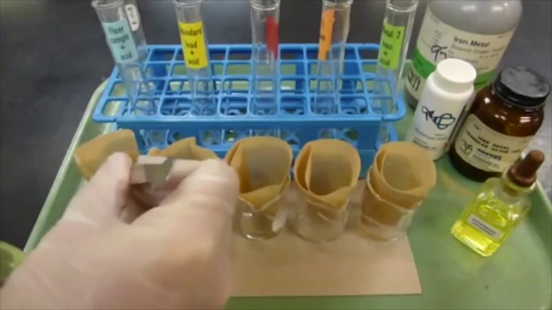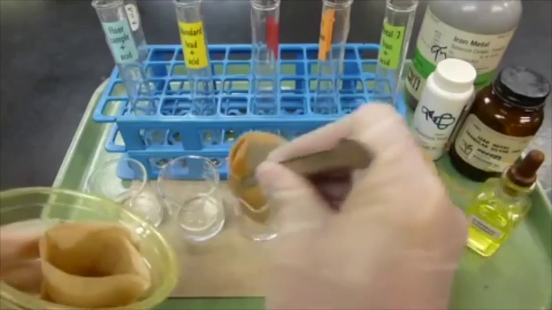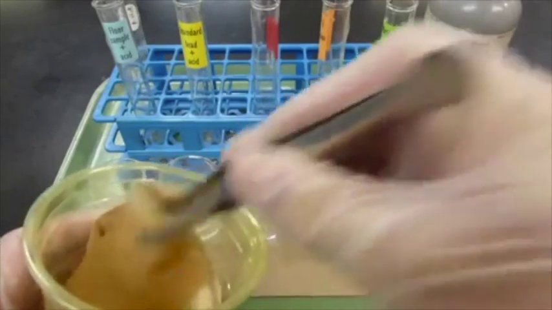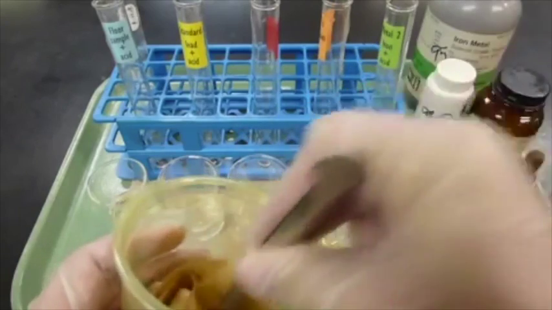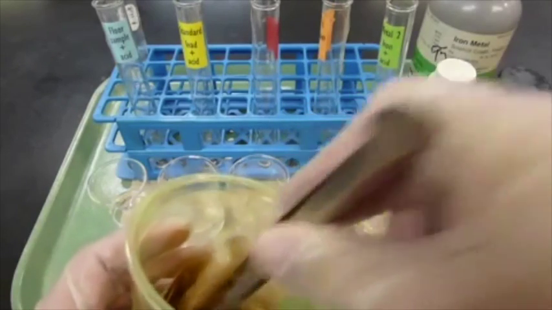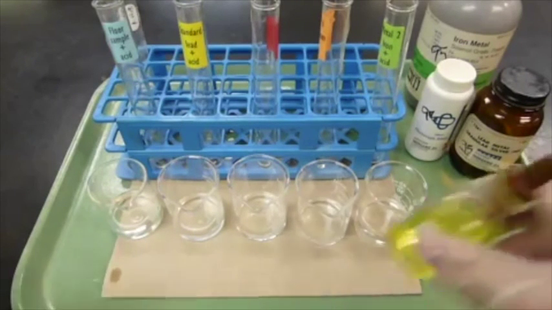So let me take out the filters here, and then I'll add the chromate, and we'll see if there's a reaction or not. You should already have predictions made for each one of these samples, and then we'll record our observations below the predictions to see how they compare. Okay, adding the chromate.